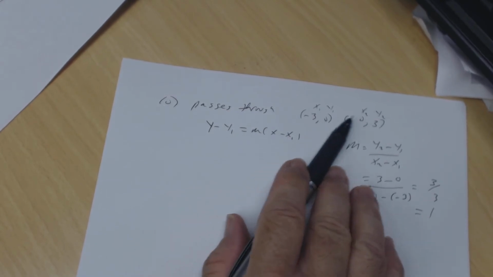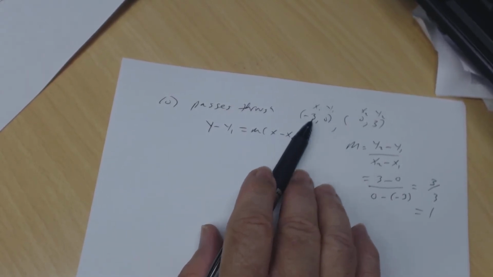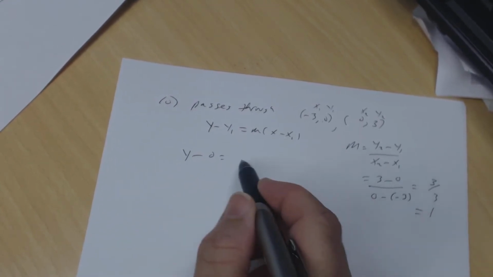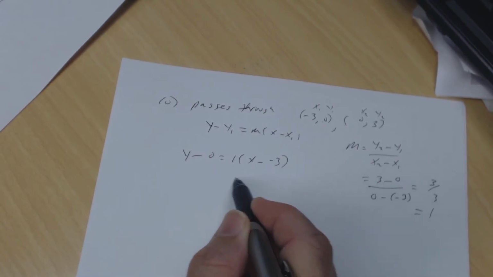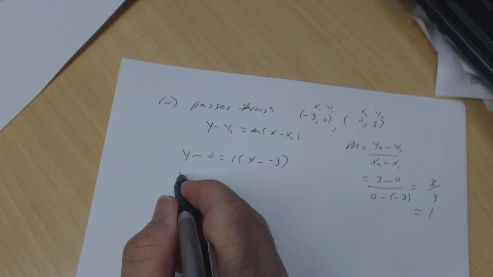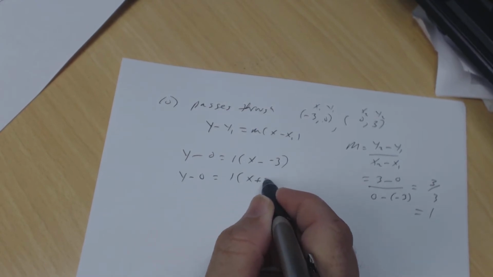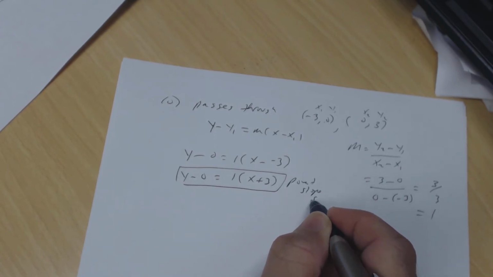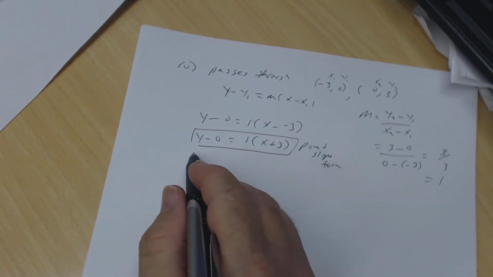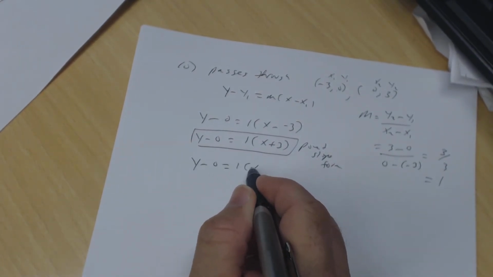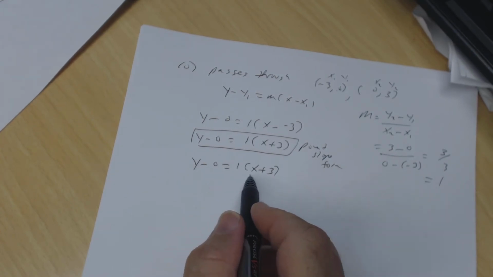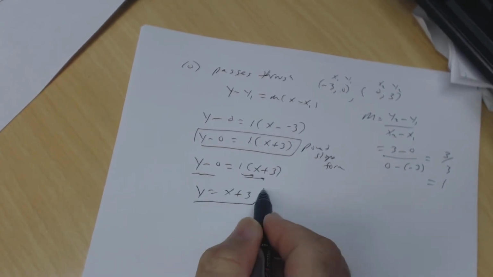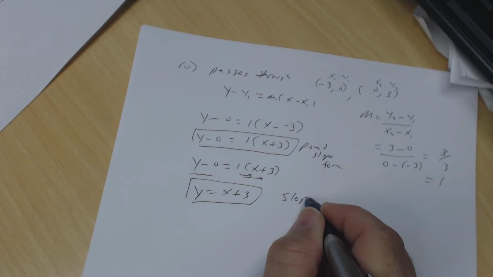Now, when you plug it back in, it does not matter which one of these you use. I'm just going to go ahead and use the first one. So I get y minus y1, which is 0, equals the slope, which is 1, times x minus a negative 3. Rewriting this, I get y minus 0 equals 1 times x plus 3. So let's say this will be your point slope form. All right. Now, to get it to slope-intercept form, we'll go ahead and rewrite this. So you get your y by itself, and then you're going to distribute the 1 here. So this is just y, and when I distribute, I get x plus 3. And so there's your slope-intercept form.